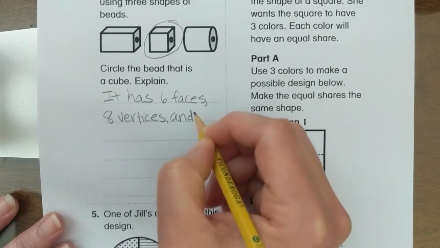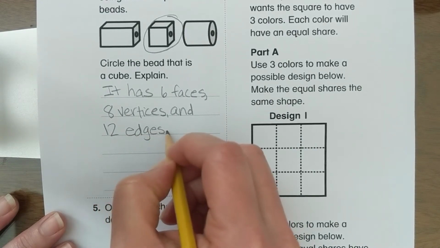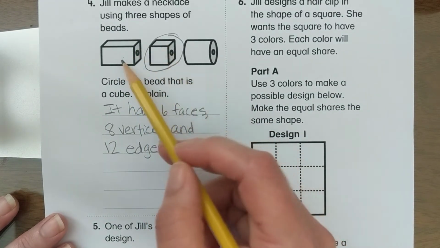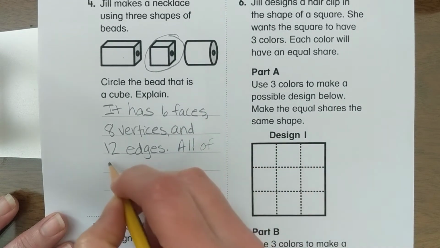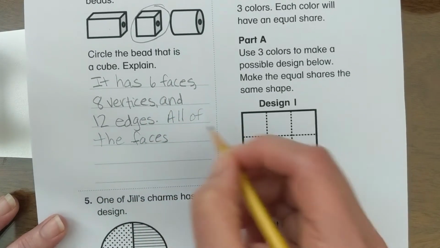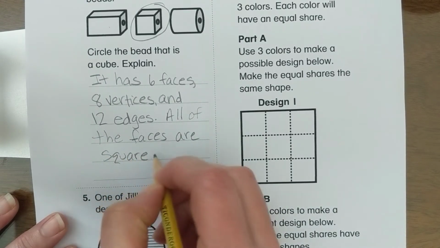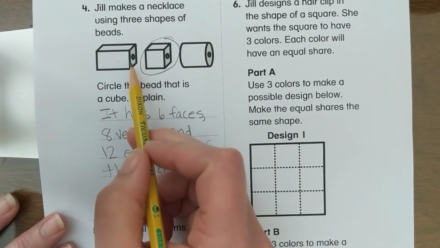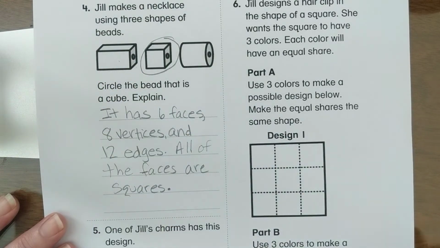And 12 edges. Okay, and then another thing that makes it a cube, because this has that too, is that all of the faces are squares. That's what makes it a cube. On this one, not every face is a square. This one right here is a rectangle, so it's not a cube.